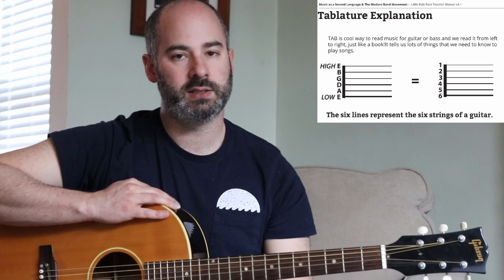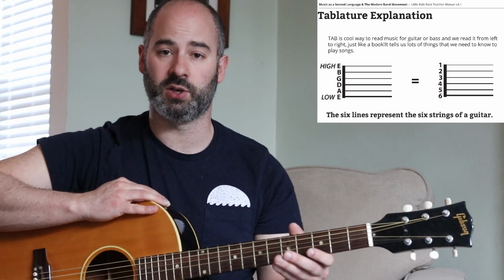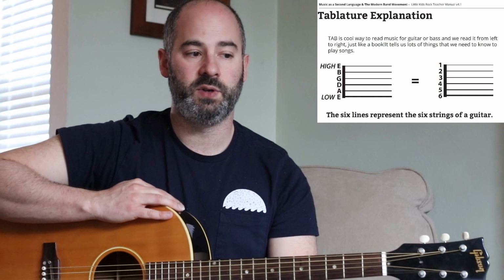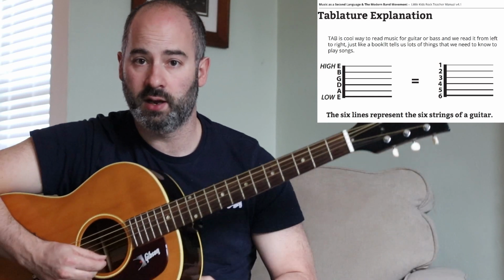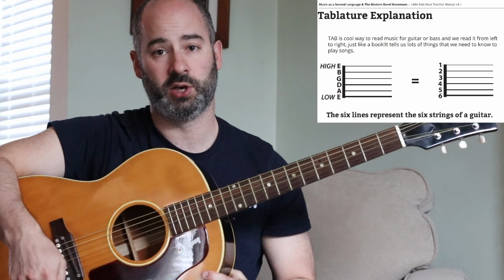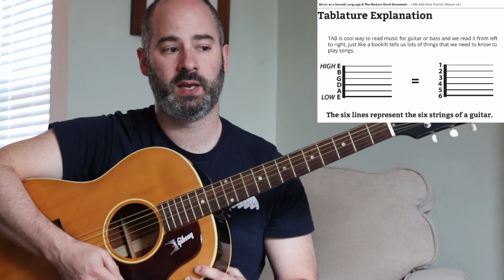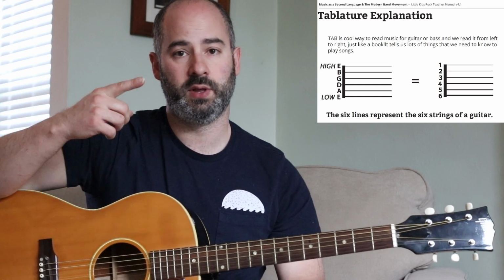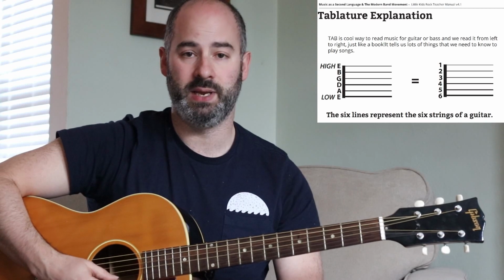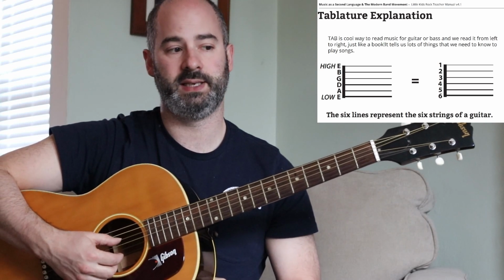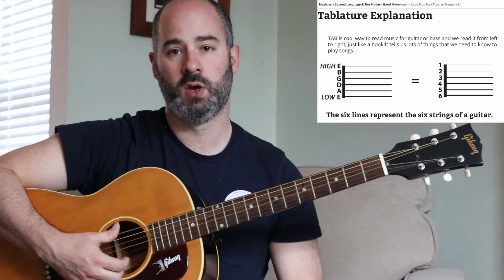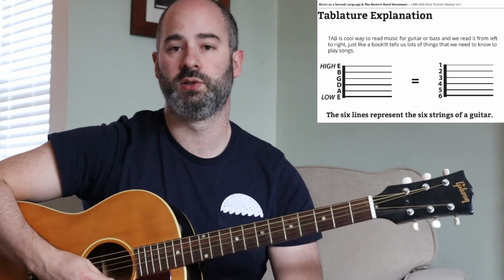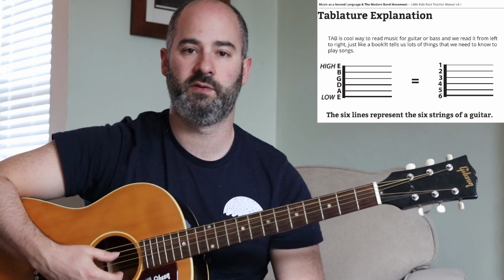As you can see, the 6 lines in tablature, in this case for the guitar, represent the 6 strings on the guitar. So if you see the high E, which is this string, all the way closest to your toes, the high E is on the top line. And then you can see through this diagram, the high E, then B, G, D, A, and E. Or on the right side of the diagram, you can see that the numbers are listed for the guitar strings instead of the notes. 1, 2, 3, 4, 5, 6.